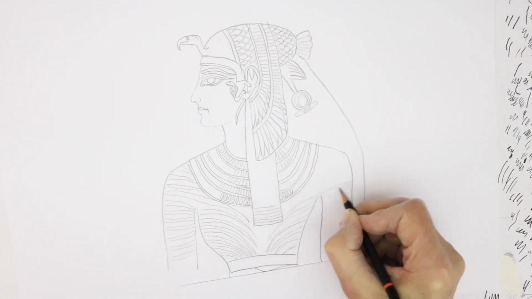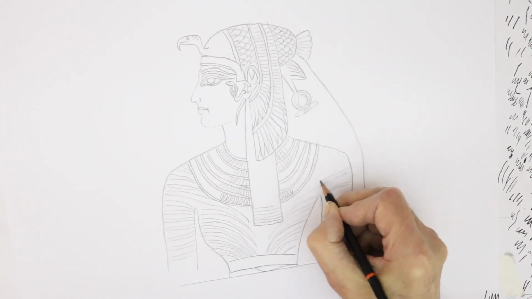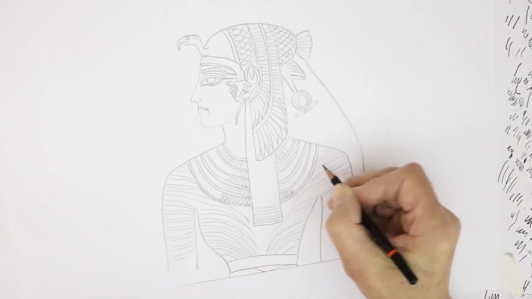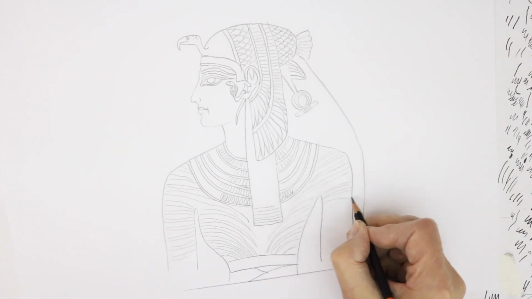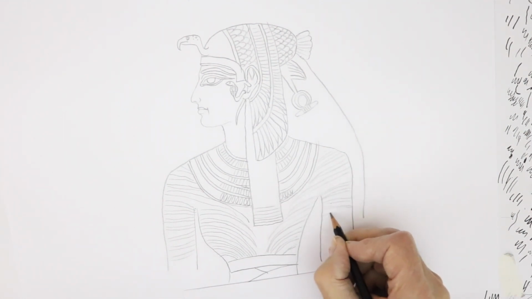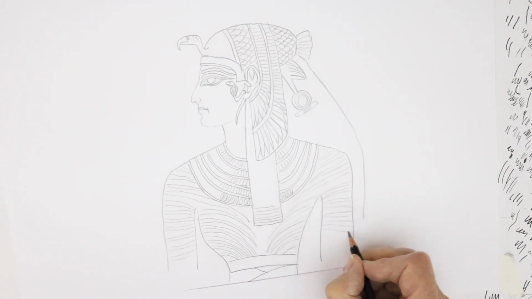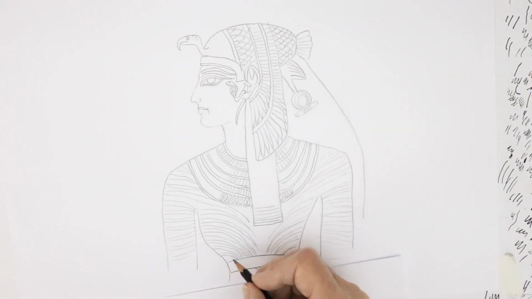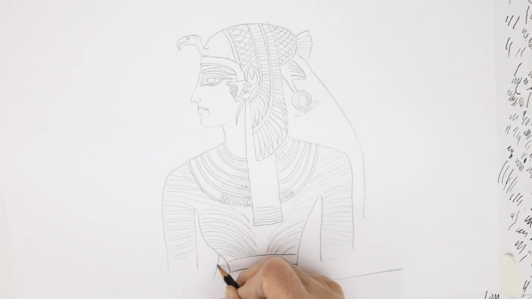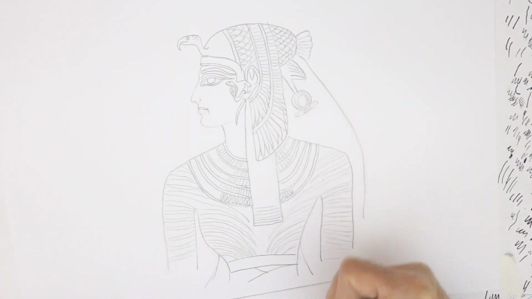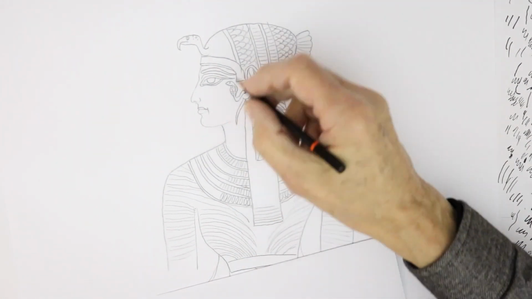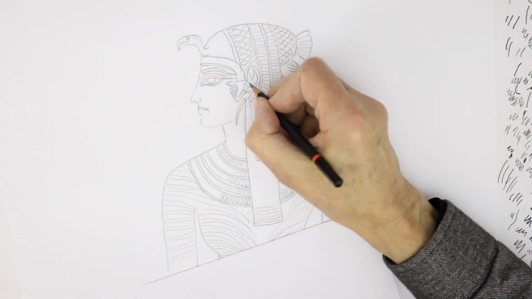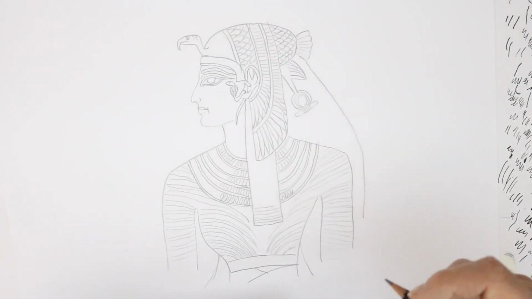In the actual tomb painting, they're fairly faint, so I'm not putting very much weight on the pencil here. Okay, so that's that sketched in for you. And I think actually there's also a kind of slightly diaphanous piece of material coming down the back here as well. But basically, that's the shape of Queen Nefertari as seen in the tomb painting. And I'll get a pen now and we'll ink in.